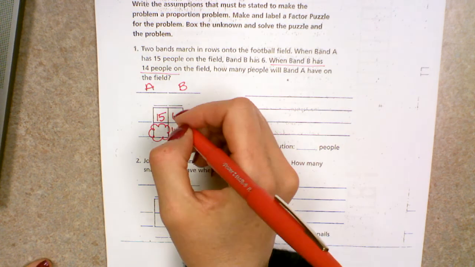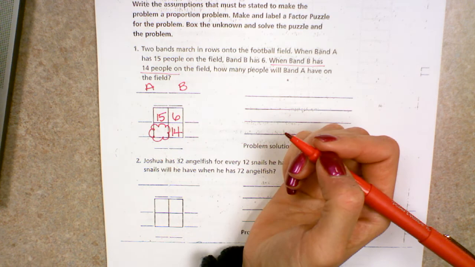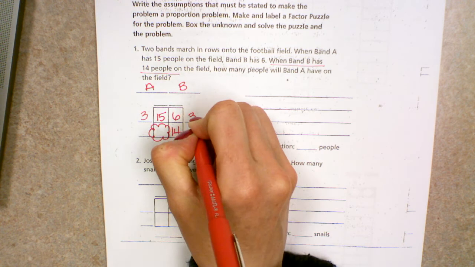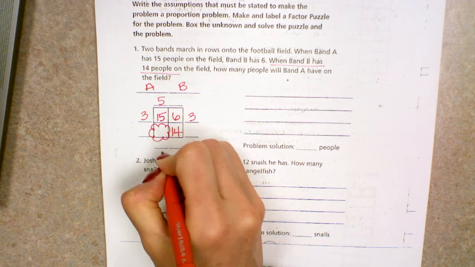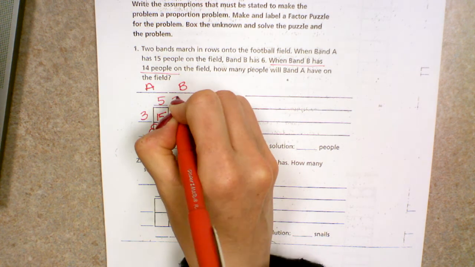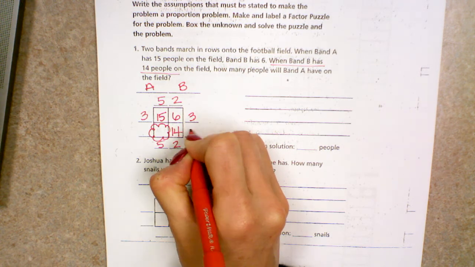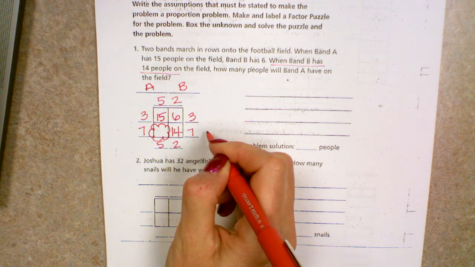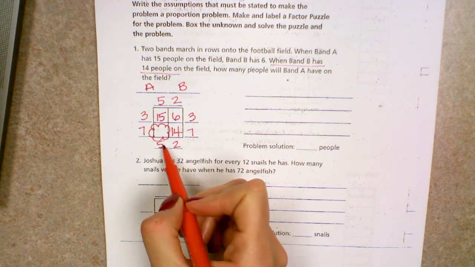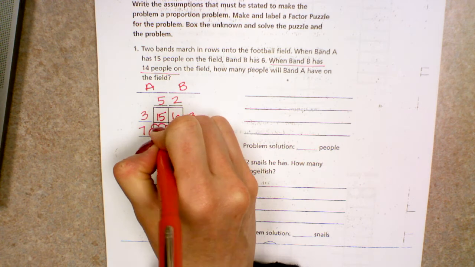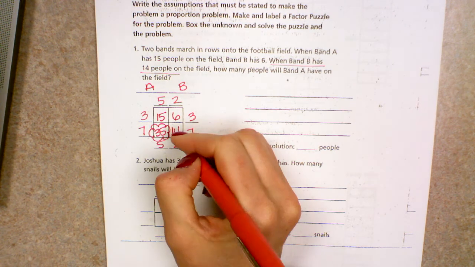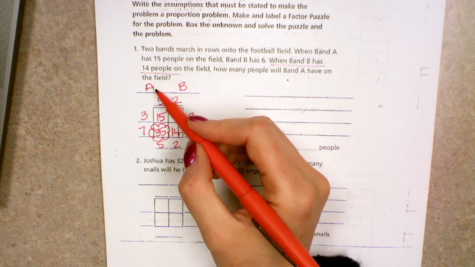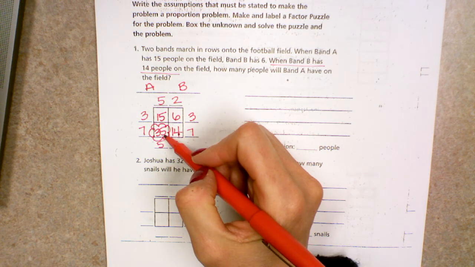Okay, so if I have 6 and 15, I know that both of those share 3 as a factor. So I'm going to start with 3. 3 times 5. 3 times 2. 2 times 7. All right, I've got all my factors. Now I'll go ahead and solve for my unknown. I have 7 times 5 is 35. Okay, so when band B has 14 people on the field, band A is going to have 35.